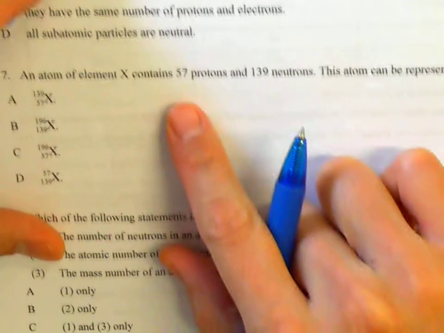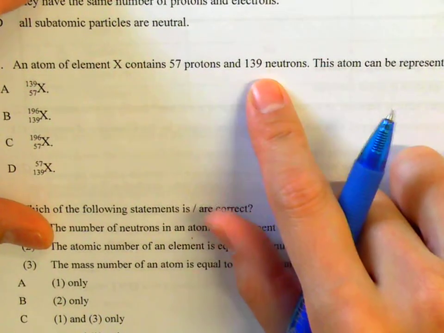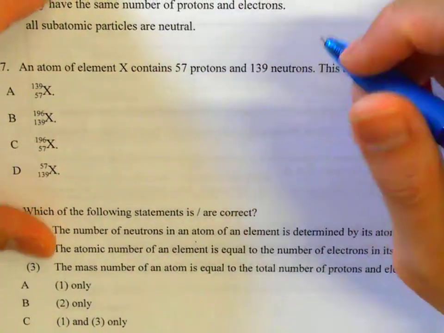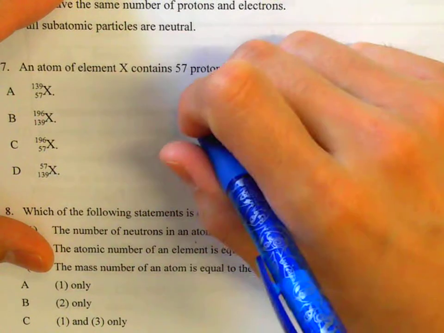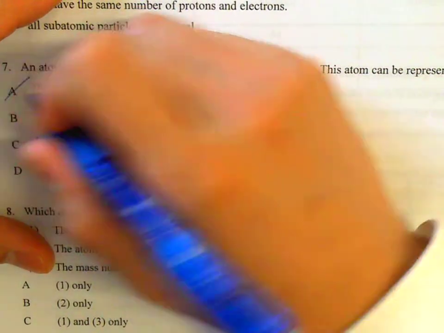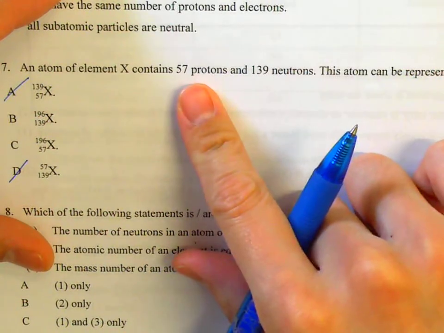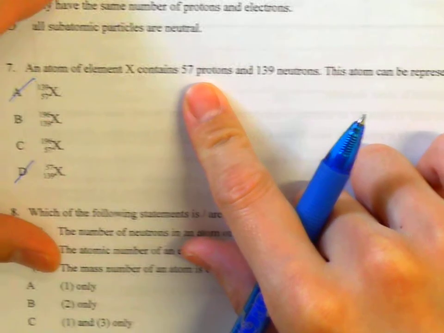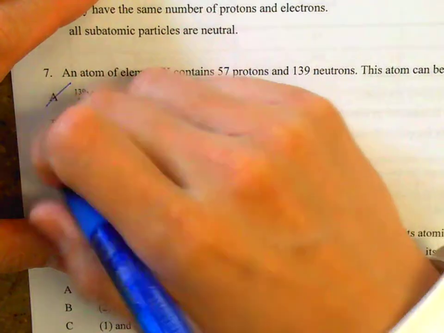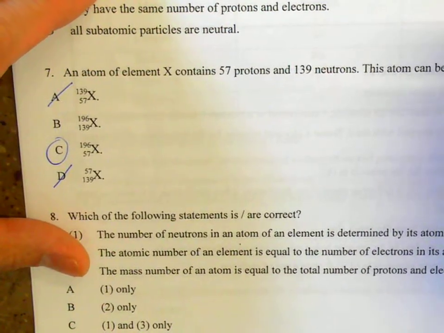And then for this one, 57 protons and 139 neutrons. So you will know the mass number should be the sum. That is why you can cross out A and D in the beginning. And then, what should be next to it should be the atomic number. Therefore, the answer will be C. Okay?